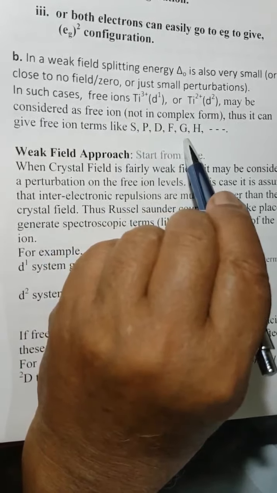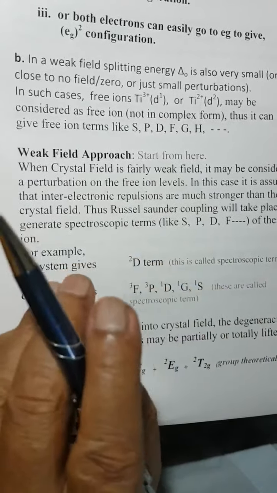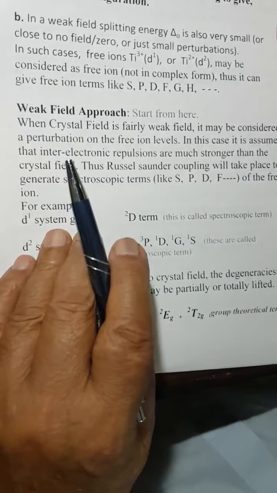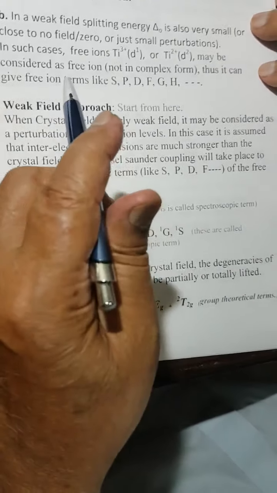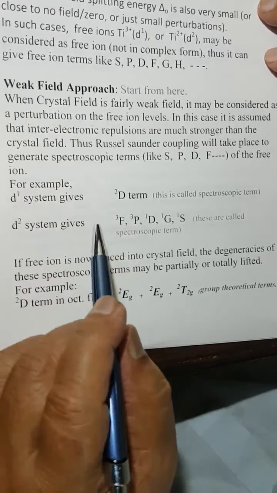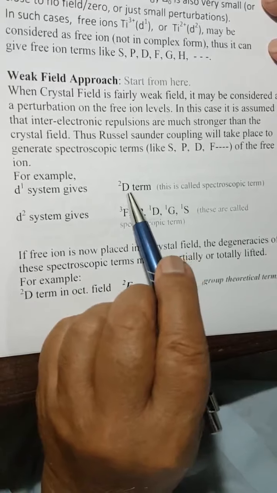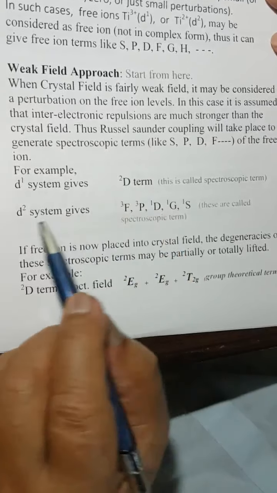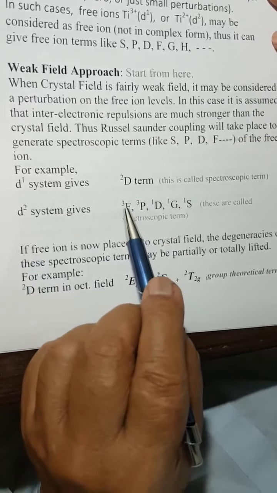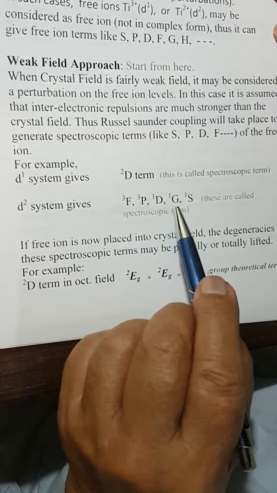These terms. Good so far. So we will discuss the weak field approach with you. When there is a very weak field, we get these terms. D1 gives a doublet D, and d2 gives triplet F, triplet P, D, singlet D, G, S, and all that.